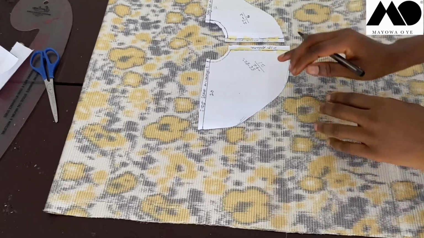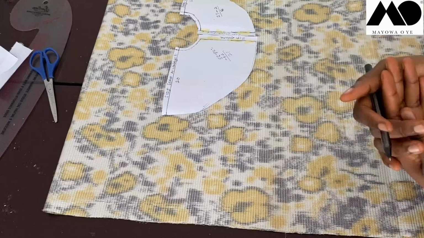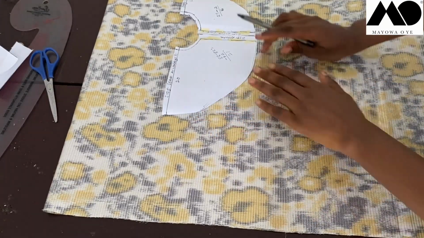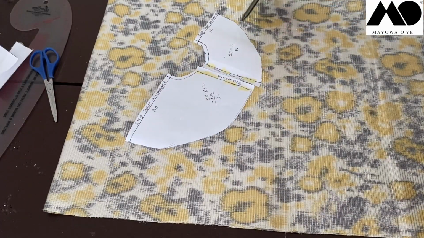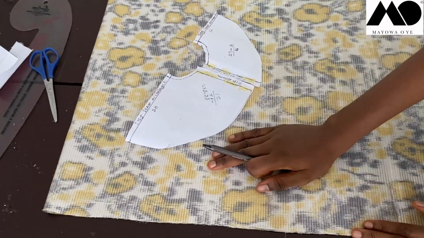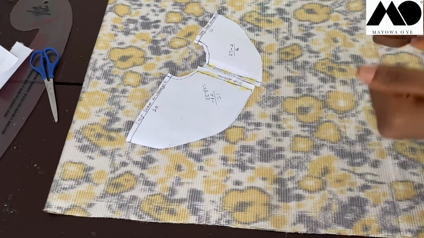Now for the width of the gathers, you know that we have to gather it really. So just measure what you have round here, all the way round. Whatever you have, you can multiply it by 2, just so that we can have more space to gather.